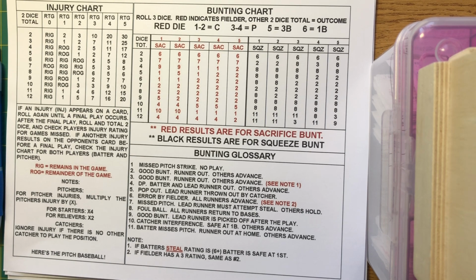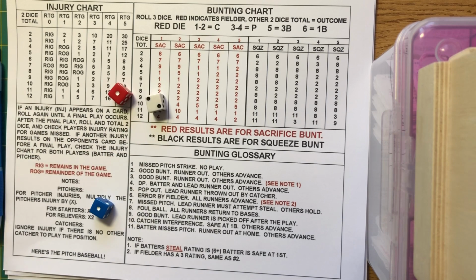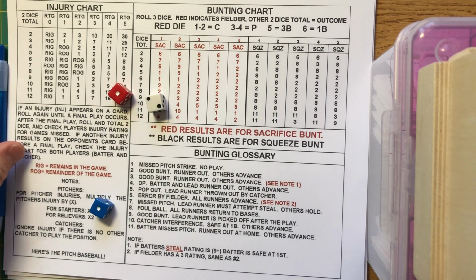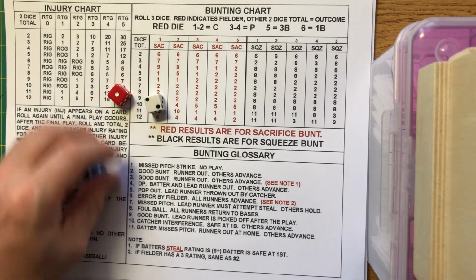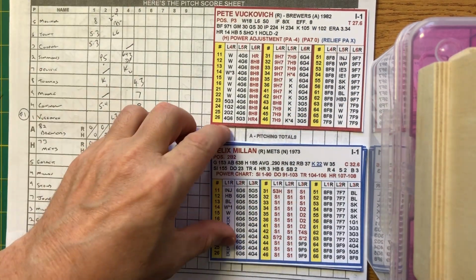Keep it on or take it off? I'm going to keep it on one more time. Vuckovich the stretch. Millan squares to bunt. And this time, he misses the pitch. So Wayne Garrett has to try and attempt to steal.